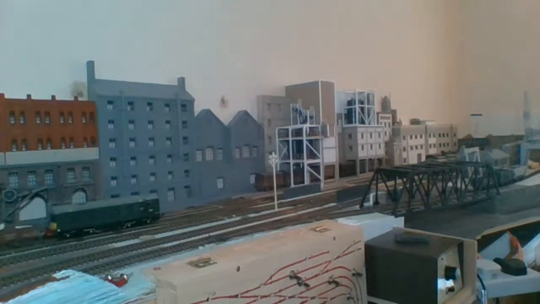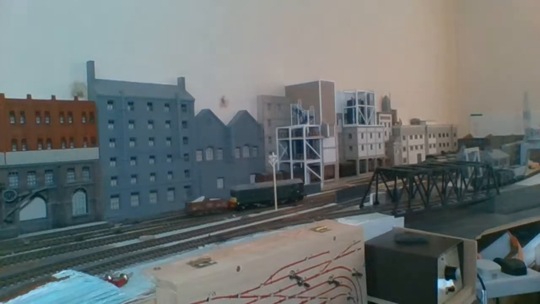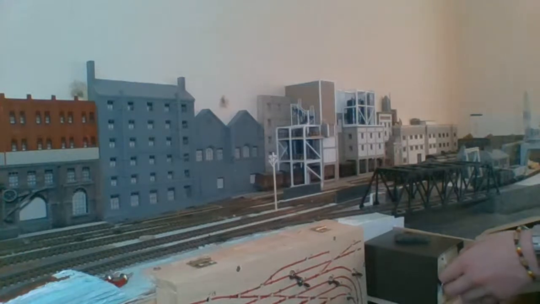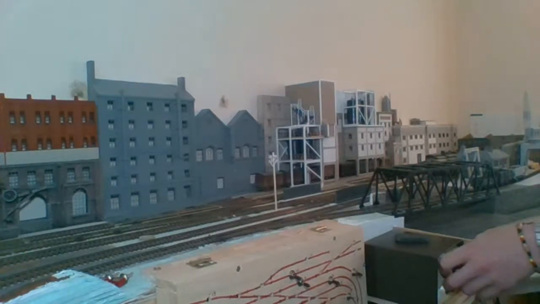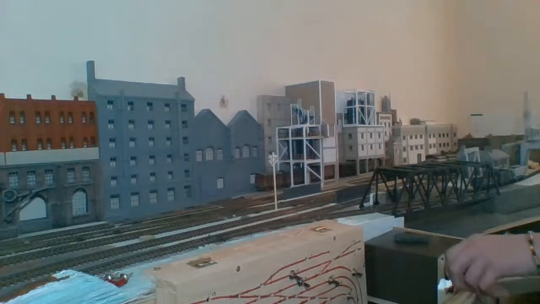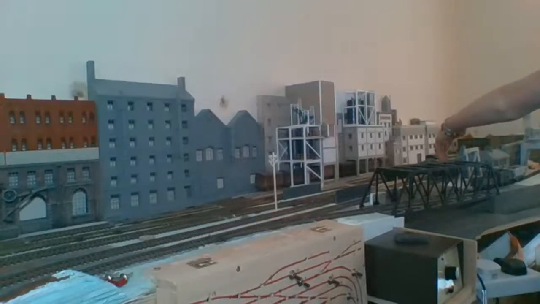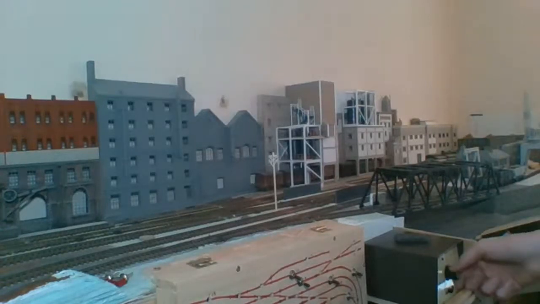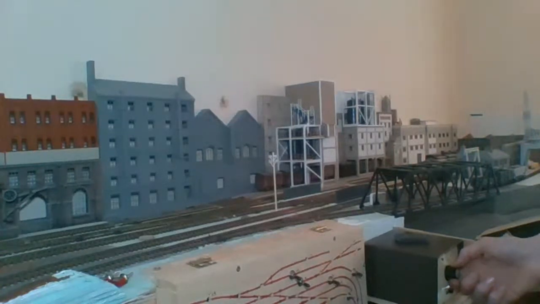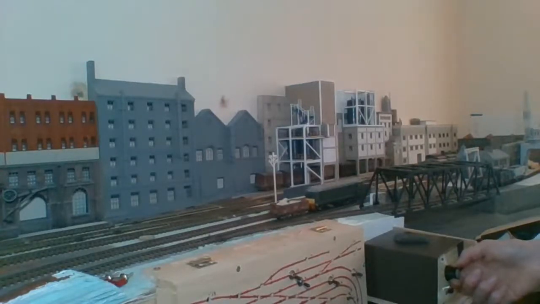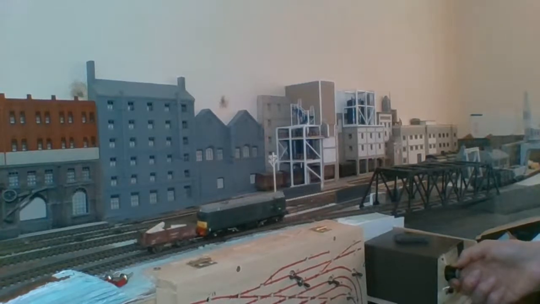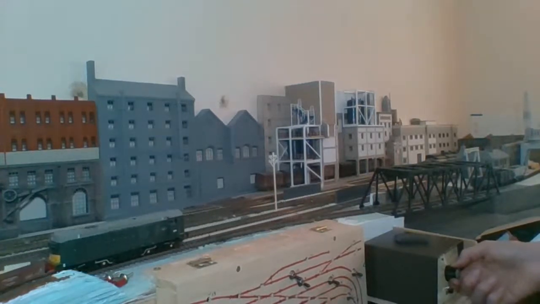There's a couple of sleepers in there, a few offcuts from wire when we wired the layout up. So as you can see, there's a couple of bits and bobs in there.